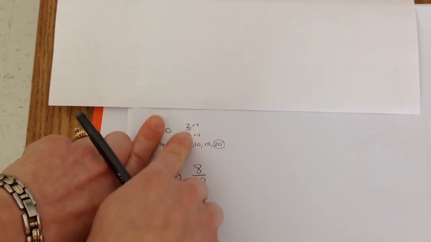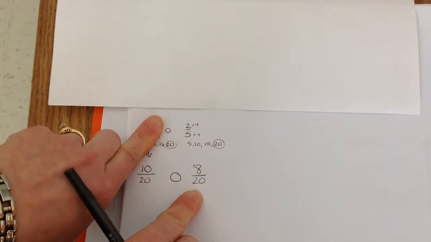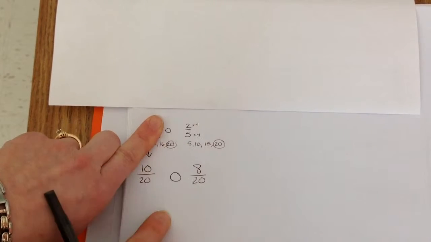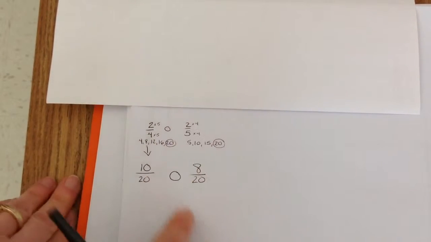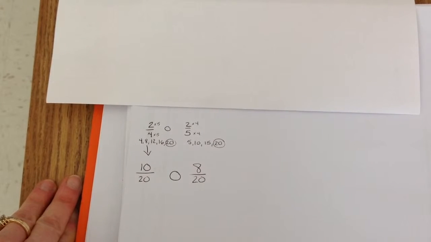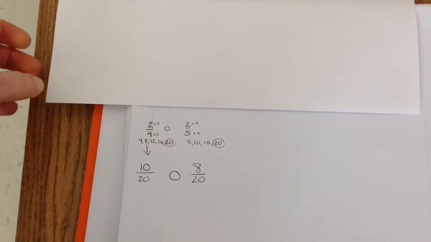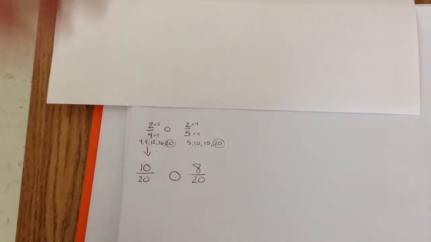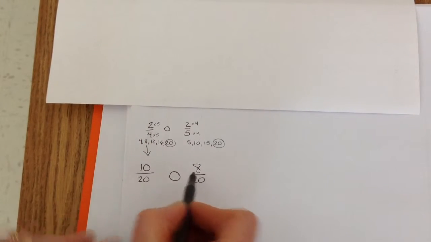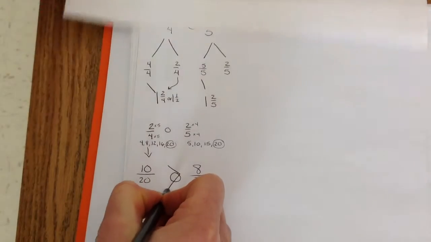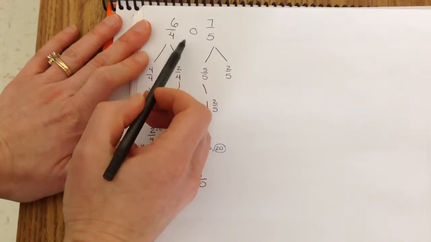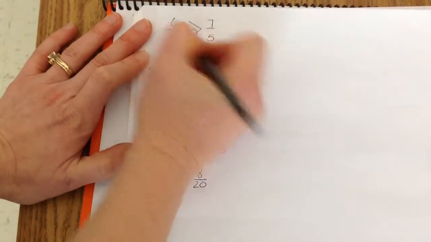So here's a new problem. How do I get from 5 to that common 20? I multiply times 4. What I do to the bottom, I do to the top. And 2 times 4 is 8. So what we're going to do is we're now looking at which one of these is larger. Well, the 2/4 is larger than 2/5 by 2/20. What that really means is that 6/4 is larger than 7/5.